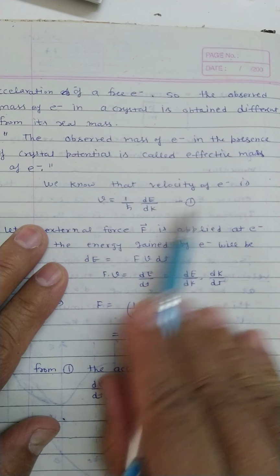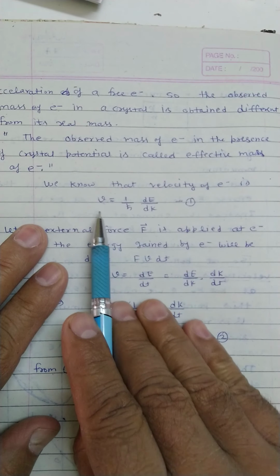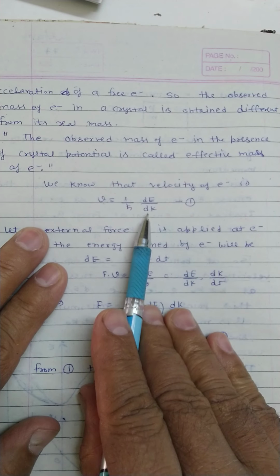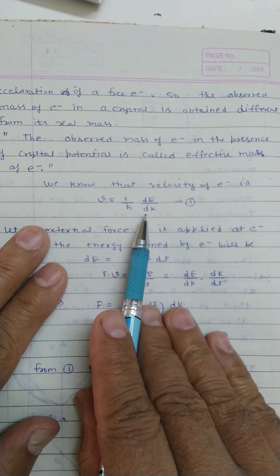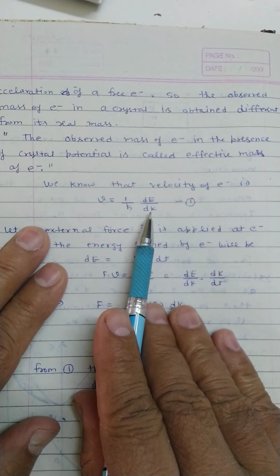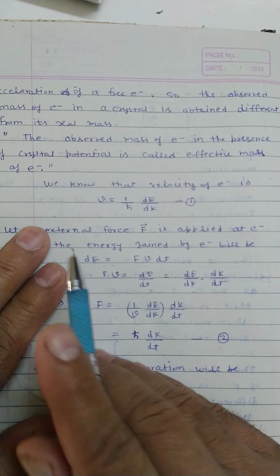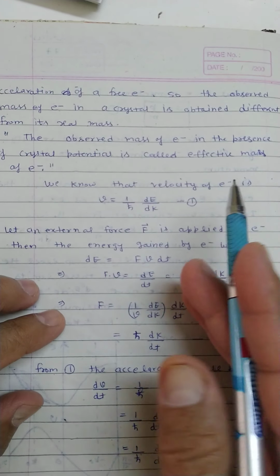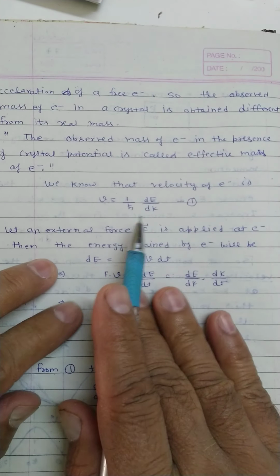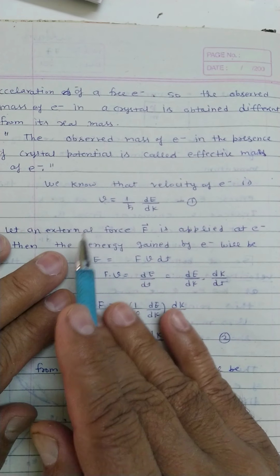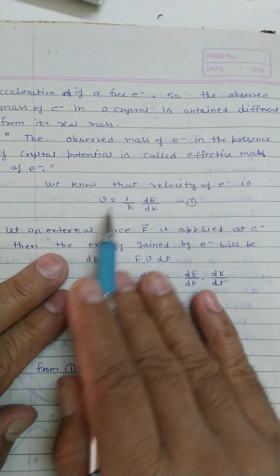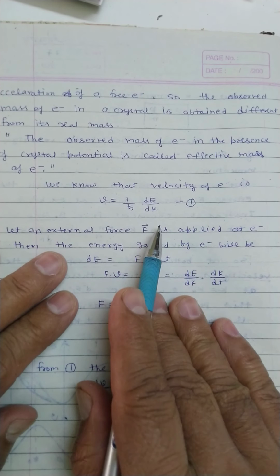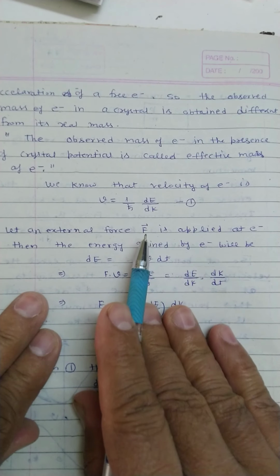So we all are familiar that the velocity of an electron in any energy band is given by V equals 1 upon h cross dE by dk. Last time I told you that p is equal to h cross k, and that is actually momentum. So if I differentiate, I will get dE by dk, or momentum is equal to mass into velocity. So using that particular concept, I can write down V equals 1 upon h cross dE by dk.